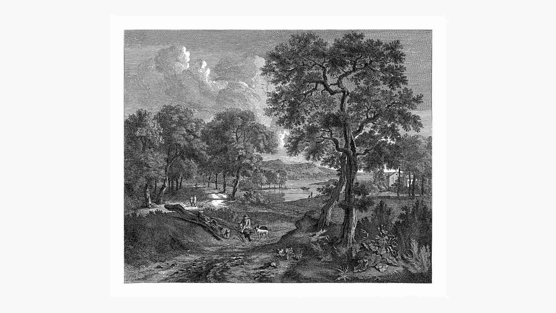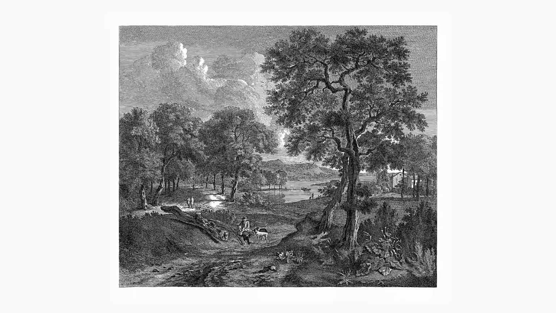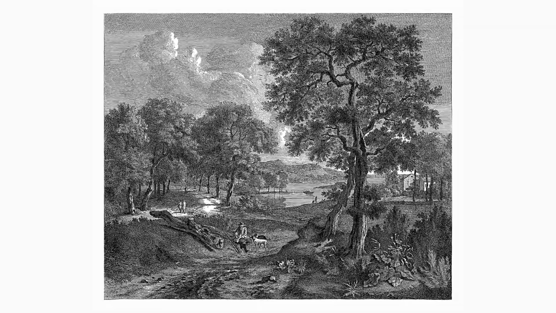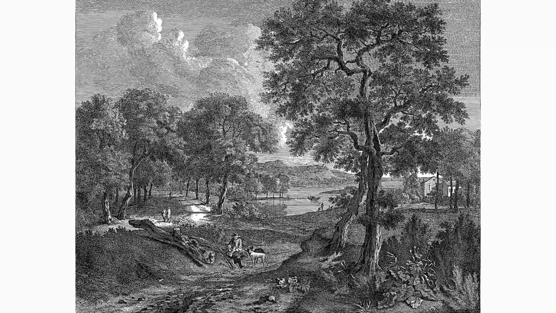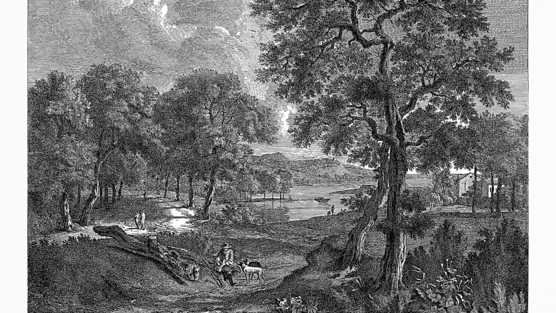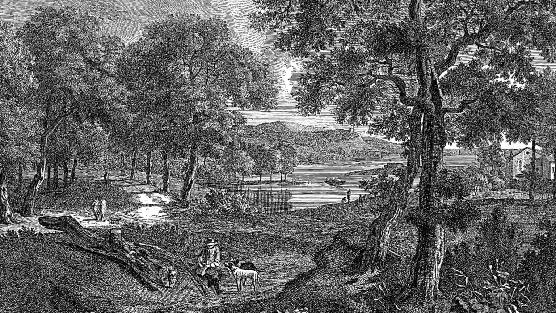Take a glance at this image. It is easy to see the values, right? But let's zoom in and see how those values were created. So much variety. Today's lesson will provide some insight into some of the complex techniques artists use to create value.